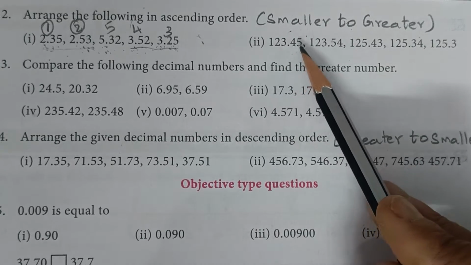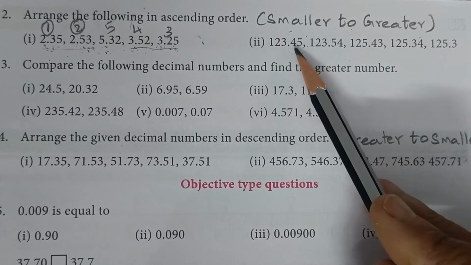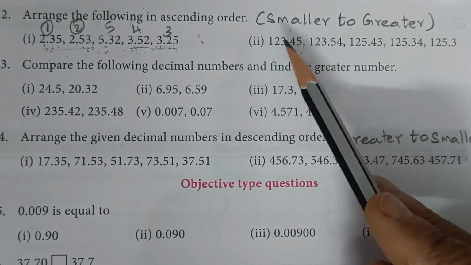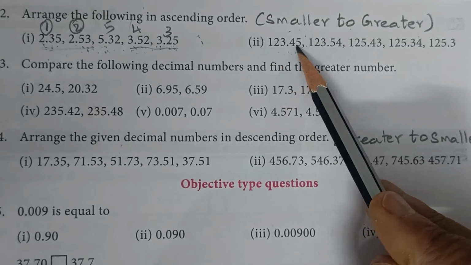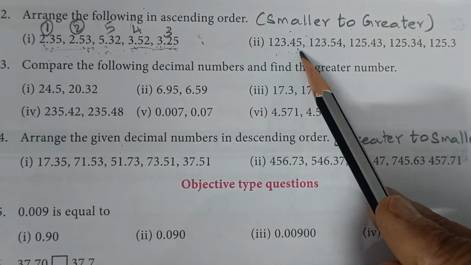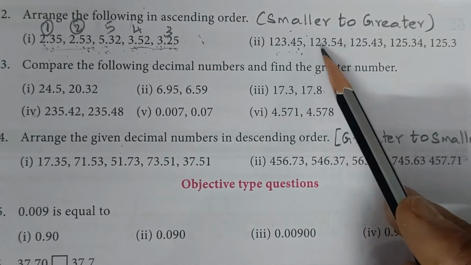123.45. Do you know how to read the numbers? After the decimal point, read the digits separately. That is how we differentiate between a whole number and a decimal number. So before the point is the whole part. After the point is the decimal part, or we say fractional part. Okay.